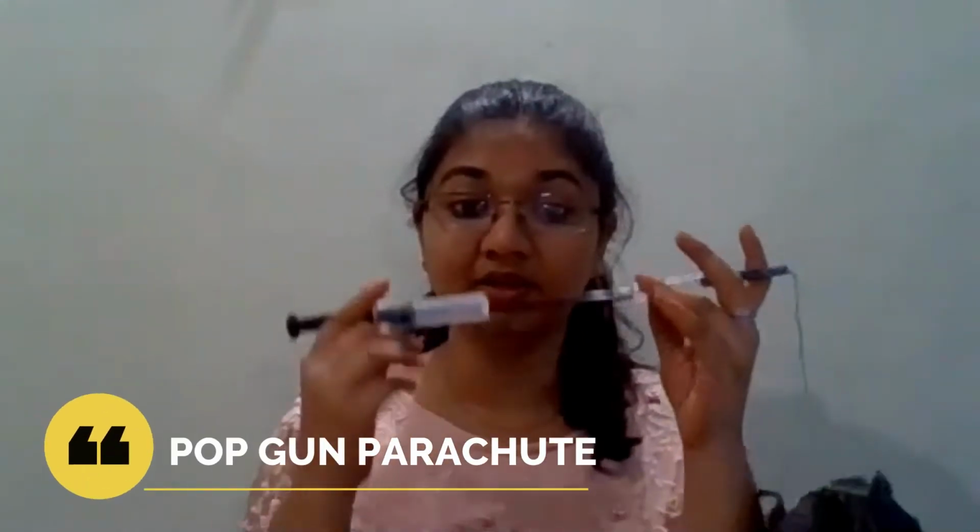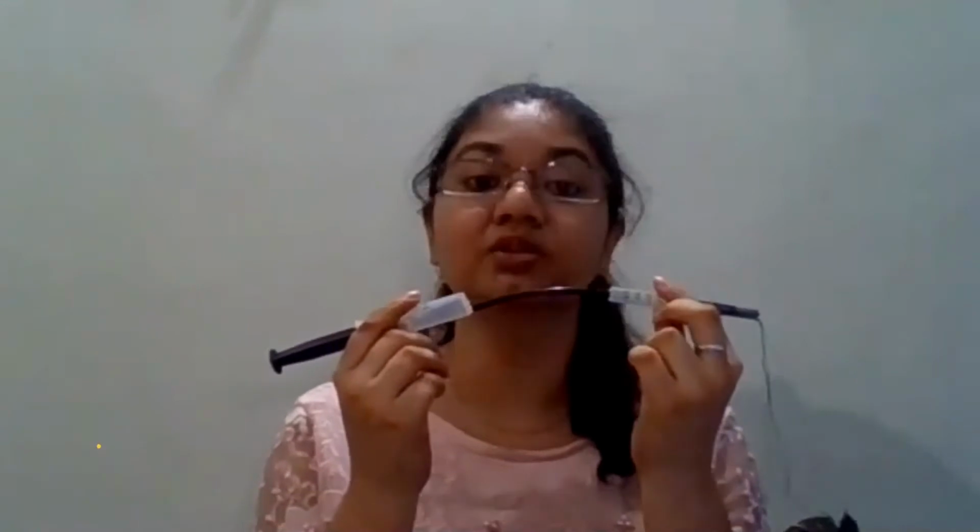Here is my popgun parachute. So, what happens? There are two pistons attached to syringes. These syringes are connected by this tube. As soon as I press this piston, the smaller piston goes flying out and falls down with the help of this parachute.